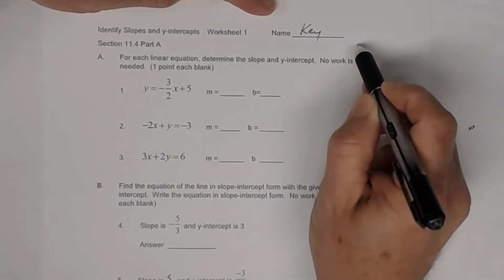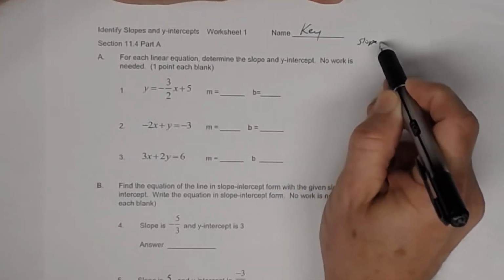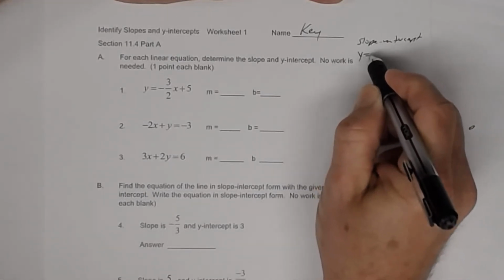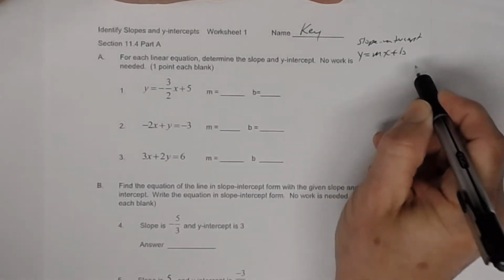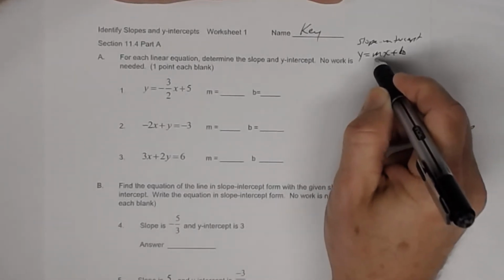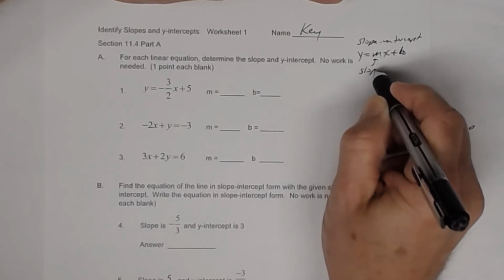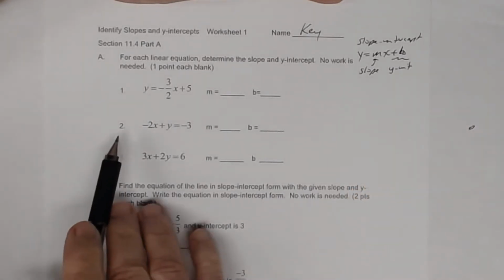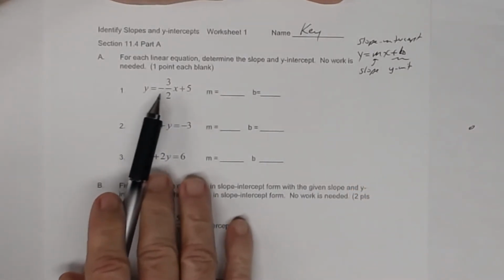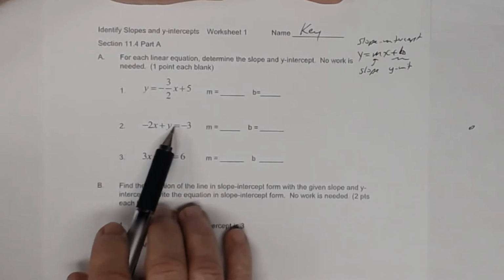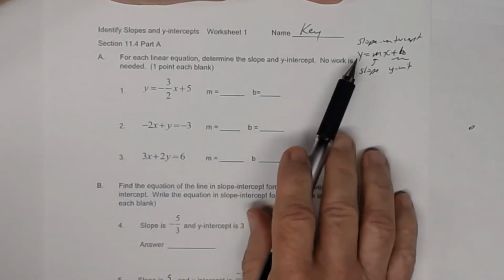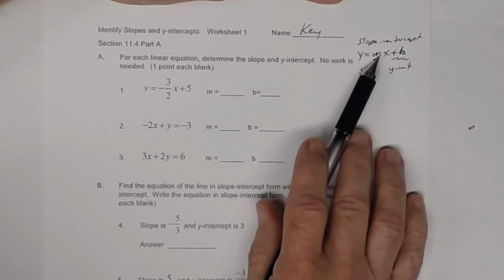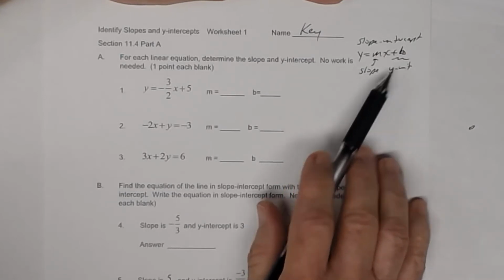So remember, I'm going to put that right here, slope-intercept form. It looks like this: y equals mx plus b, so some constant. The coefficient of x is called the slope, and the constant is called the y-intercept. Notice in part A, you're given an equation with the variables y and x. Once you get y by itself, you automatically know the slope and the y-intercept. The slope is the coefficient of x, and the y-intercept is your constant.